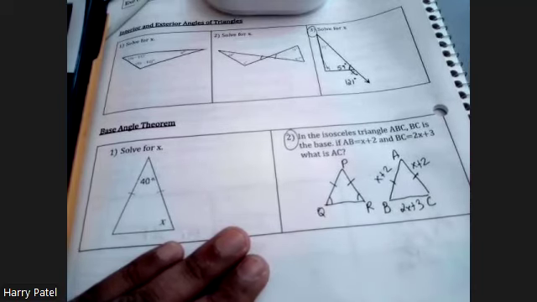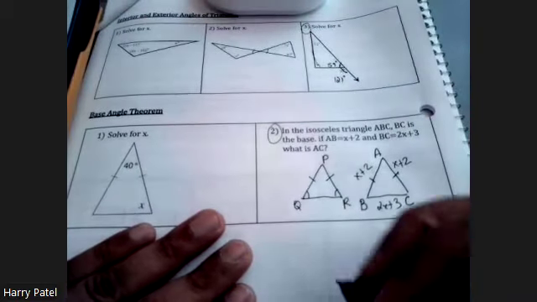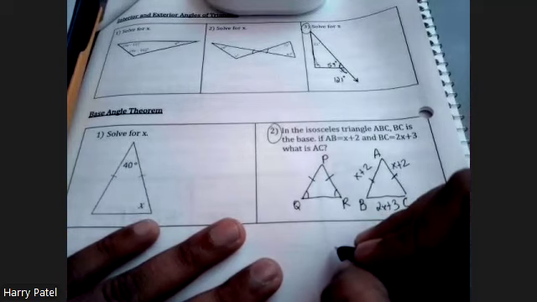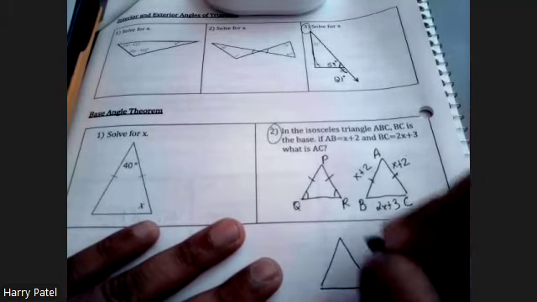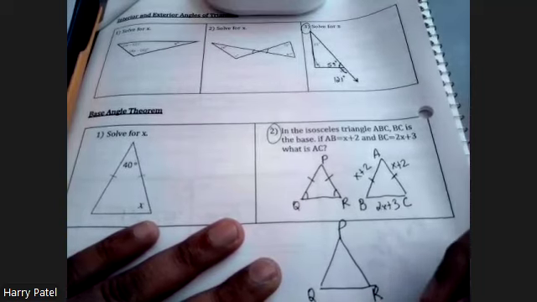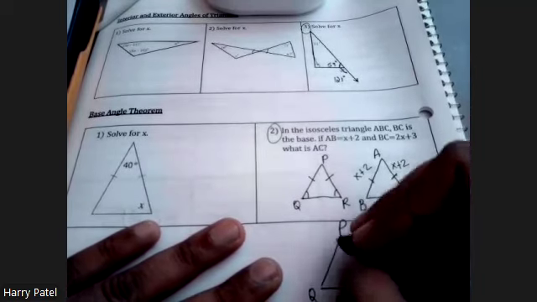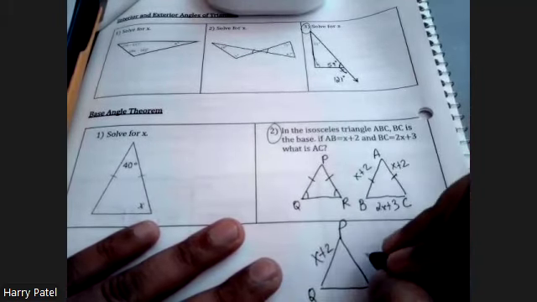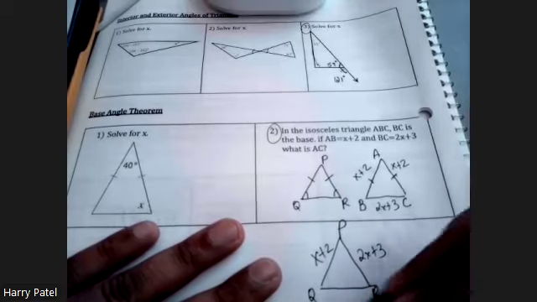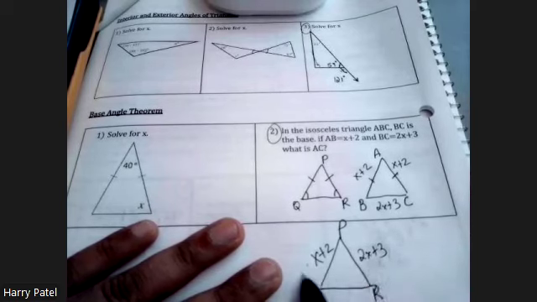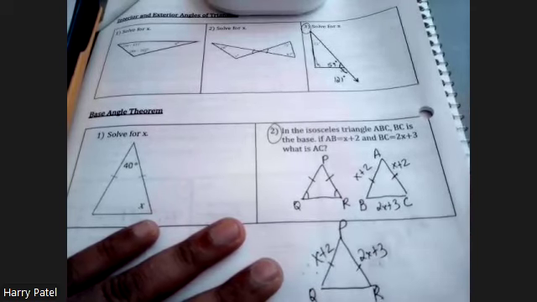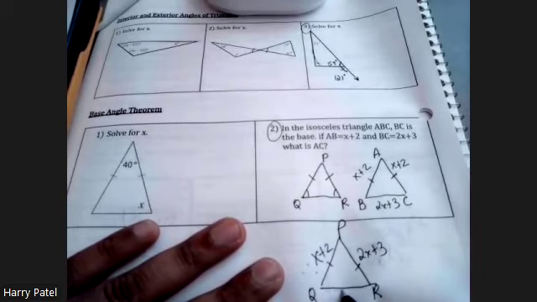That's all. What if the question was asking this? What if AC is your base? Let me create a question. In triangle PQR, if QR is your base, PQ is x plus 2, PR is 2x plus 3, find x. Well, now you can set them equal to each other and solve for x, because QR is my base, right?